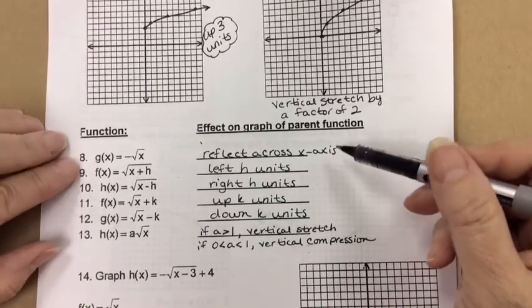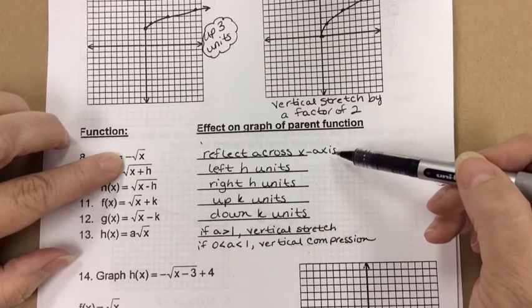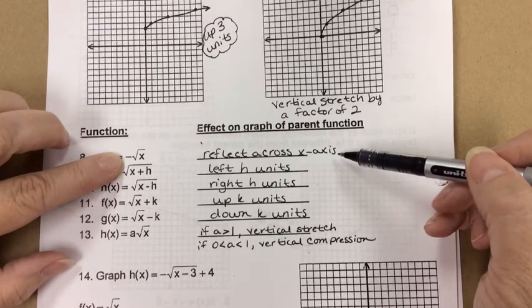Okay, so here's what I got. When I put a negative in front of my square root, it reflects across the x-axis. Make sure you have that. If you don't have it, put that in there now.